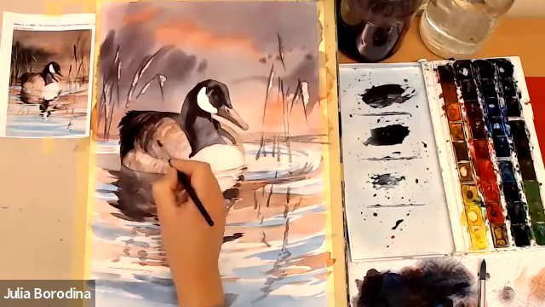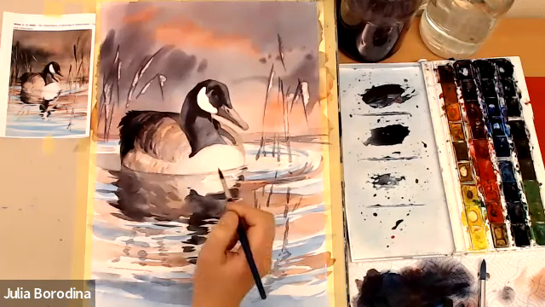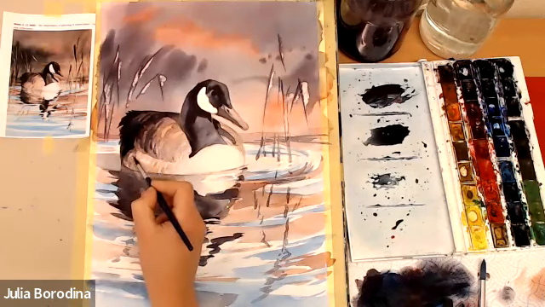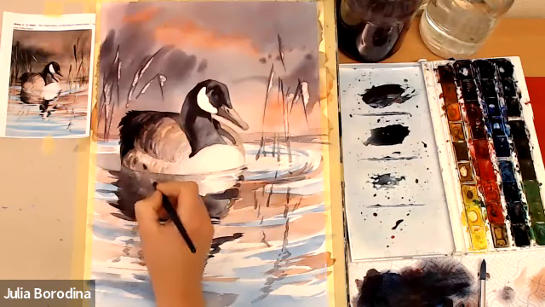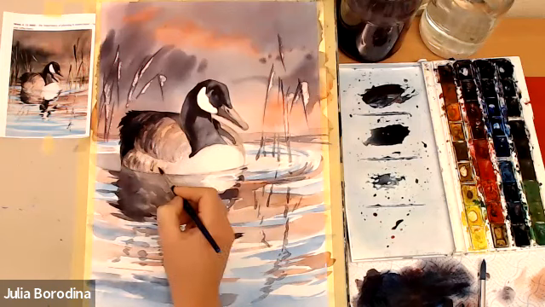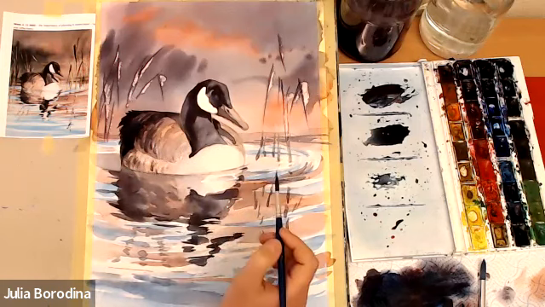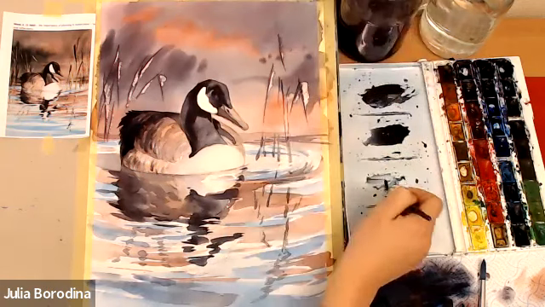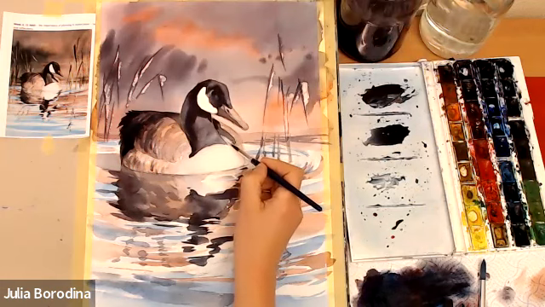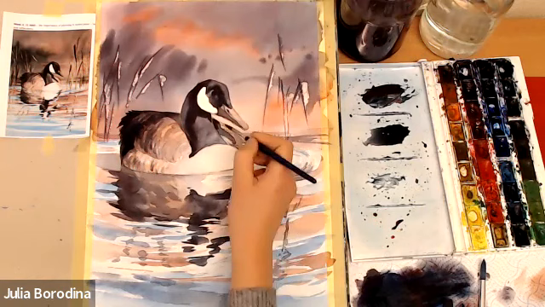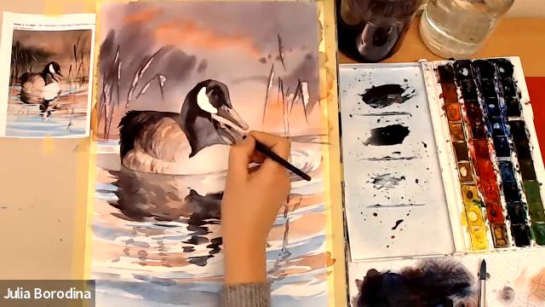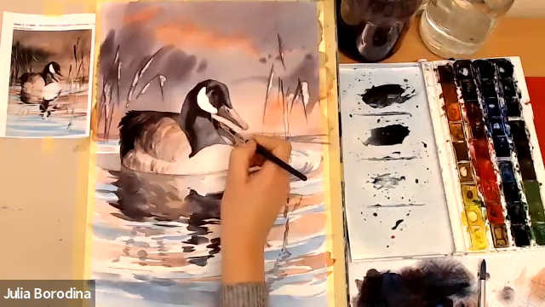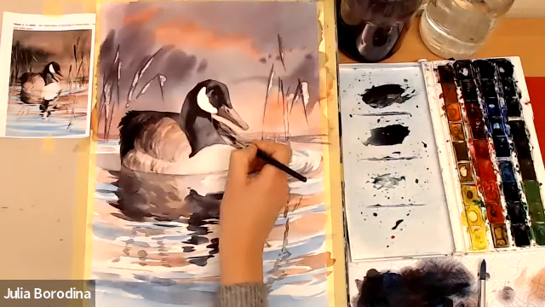Okay, some final hopefully strokes this time, but we'll have to see how they dry. It's nice. Tiny bit more imitation of the feathers on the other side. Don't want it to be spoiled with a shadow, so some of the strokes for the feathers I'll do over the shadow.